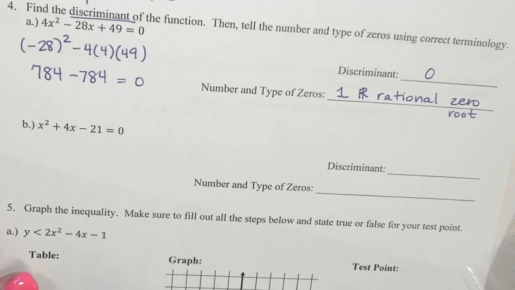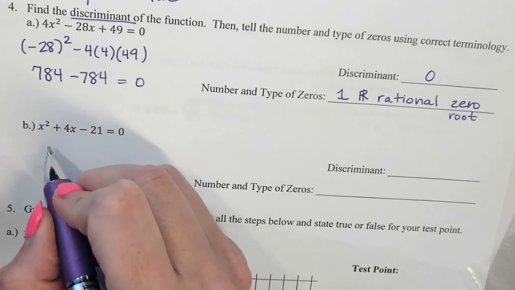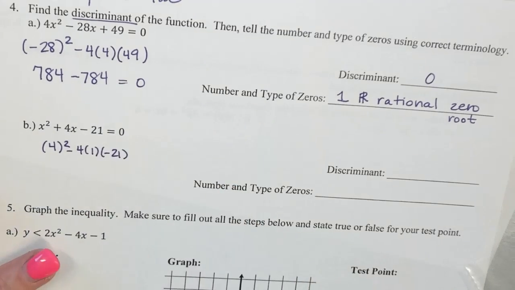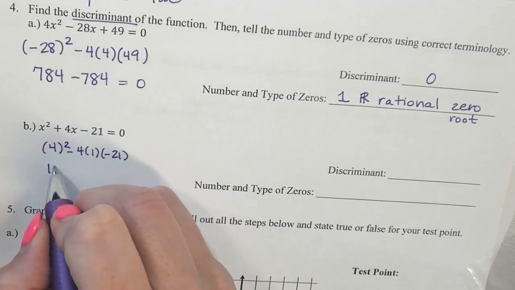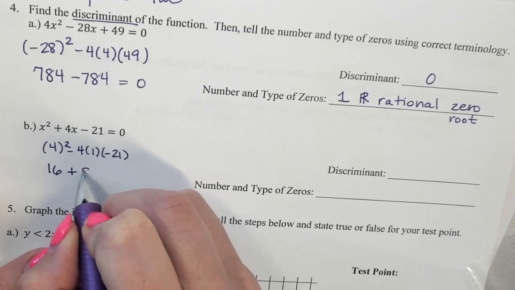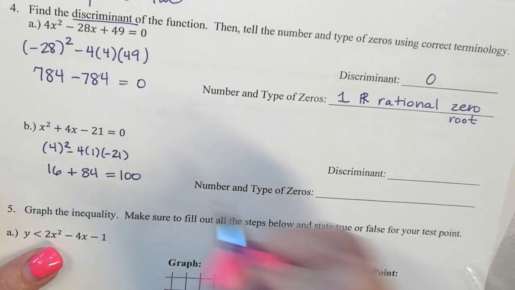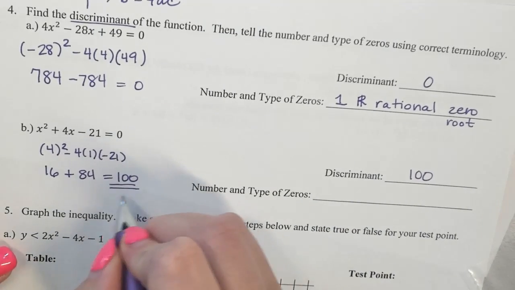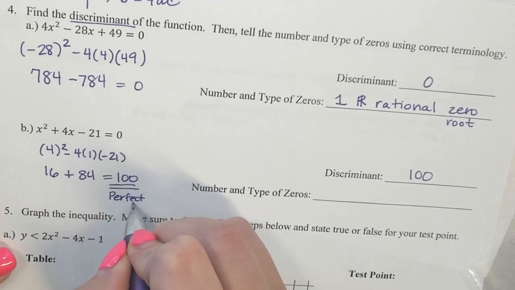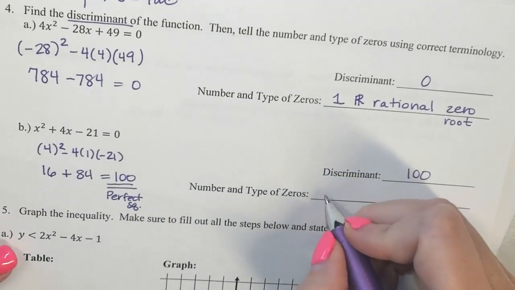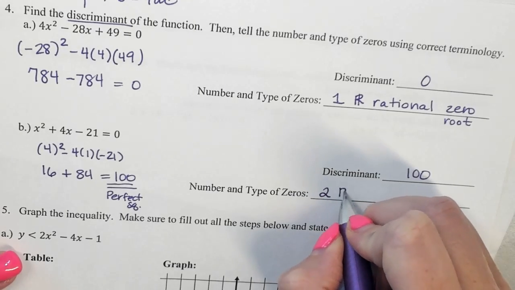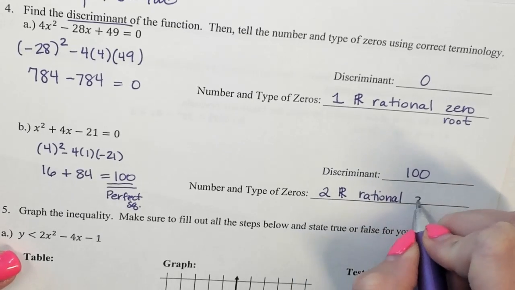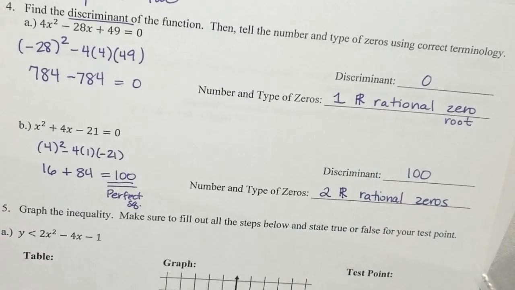Yep. Okay, and then for this one, it's b squared, so 4 squared minus 4ac. Make sure you take the negative with that. Okay, 4 squared is 16. A negative times a negative turns into a positive. This is 100, so that is your discriminant. Okay, is 100 a perfect square? Yes. So if it's a perfect square and it's positive, then you are going to have 2 real rational zeros. If it was not a perfect square, they would be irrational.